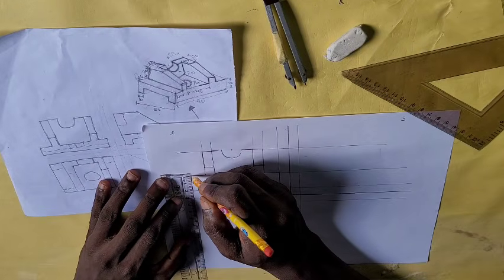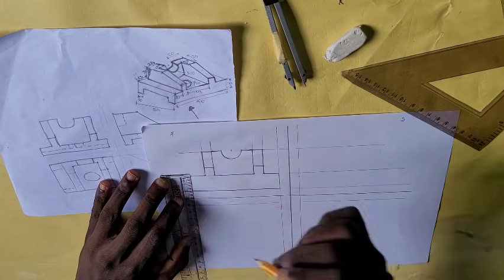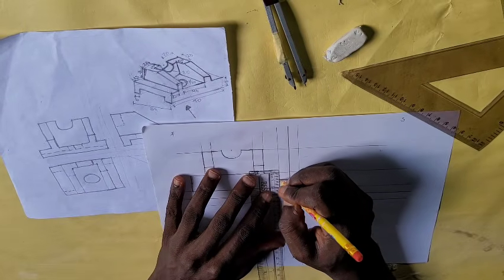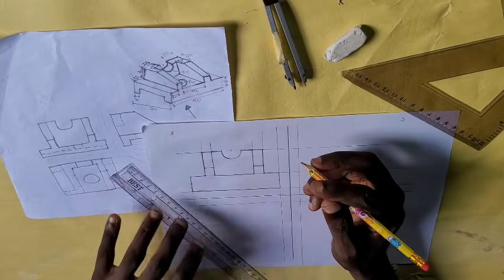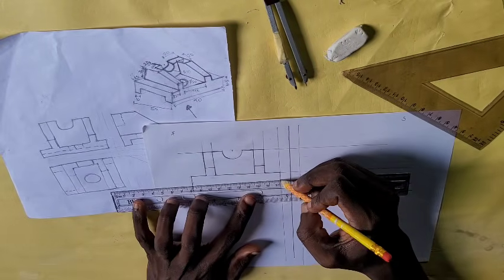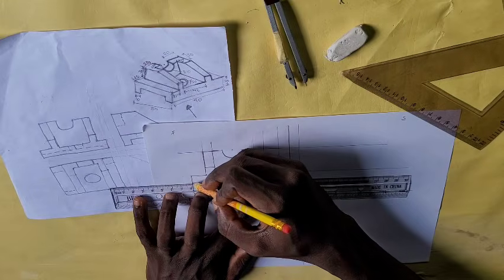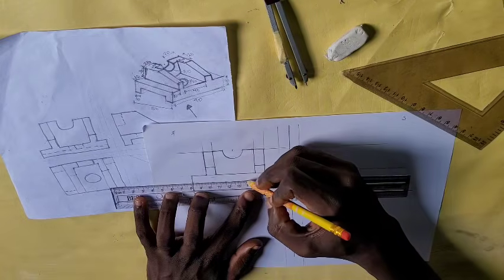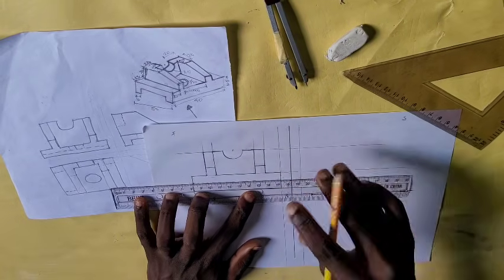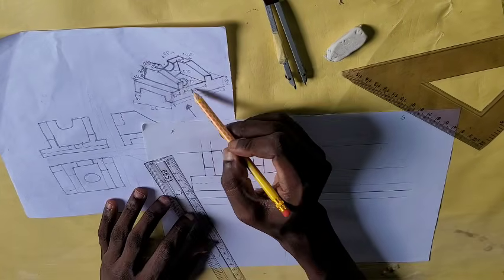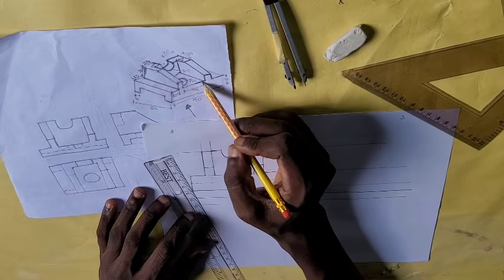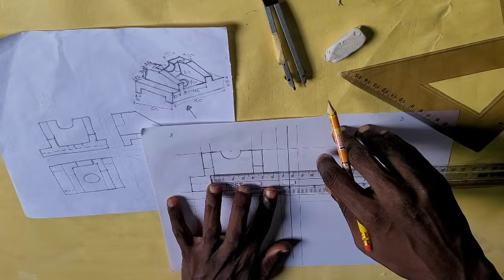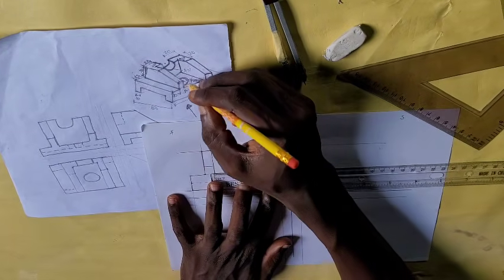No, this is 20, right? The middle is there. So let's try to represent it with a broken line. Now this circle is at the middle, from here to here, and from here to here is 40. Let's measure that. Yeah, you can see that it's 40. So this broken line is at the middle.